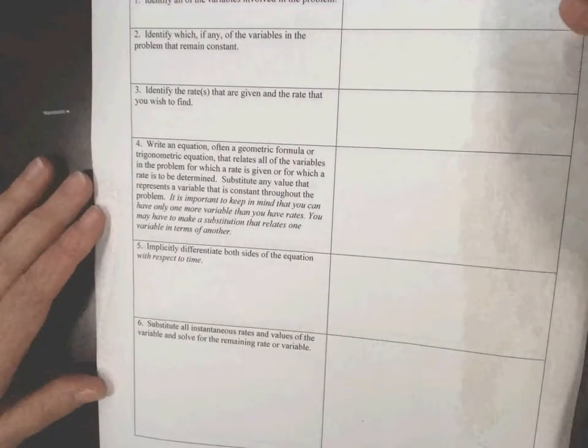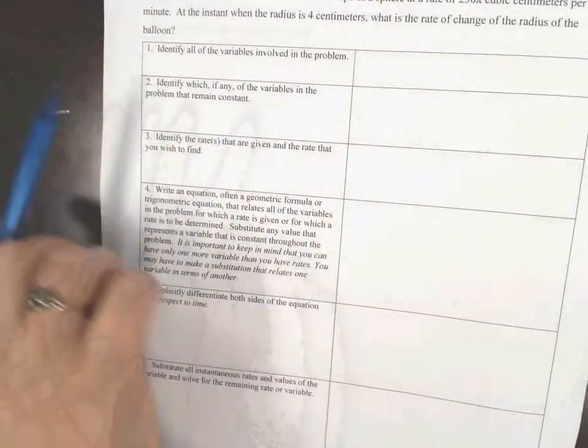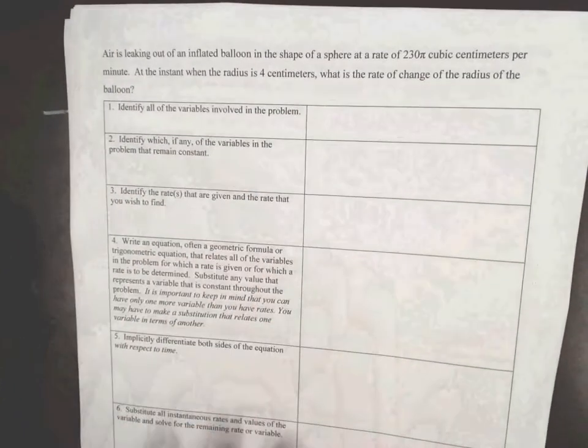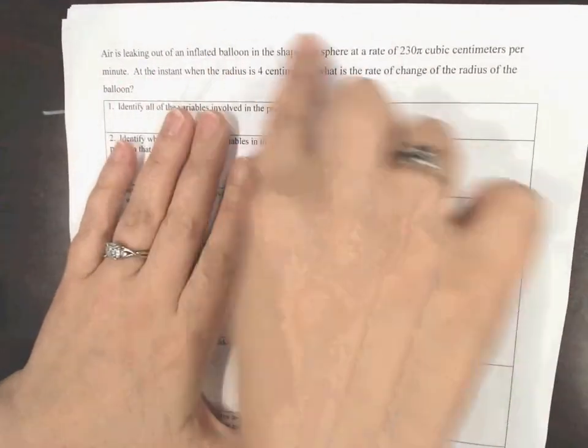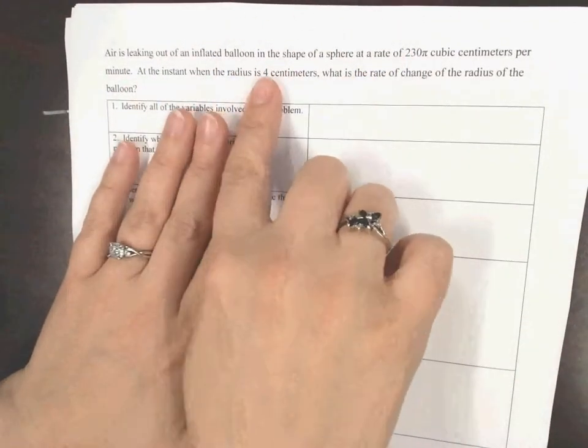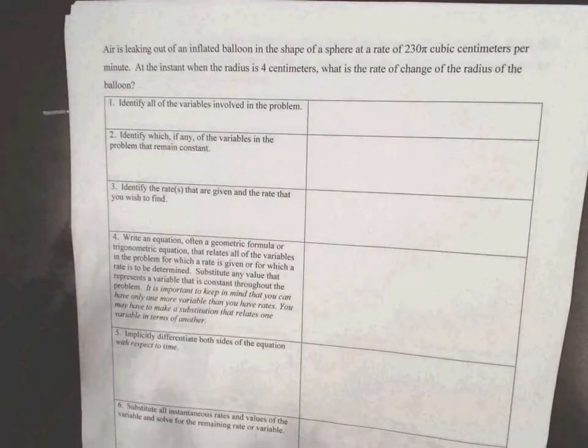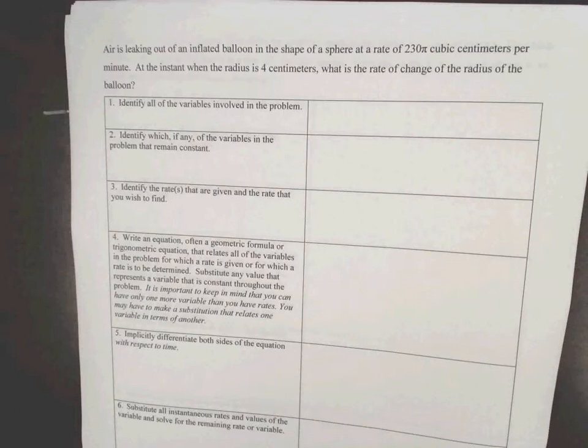So I have this chart here just to break down how we're going to think about it. But when you have a problem like this, I'm looking on page 138, you're only going to be given the word problem. So this is just going to give you a process to go through the problems to try to figure it out. So, air is leaking out of an inflated balloon in the shape of a sphere.